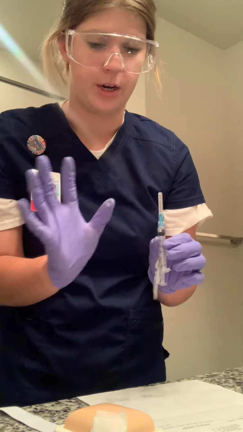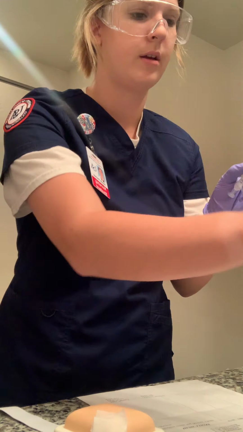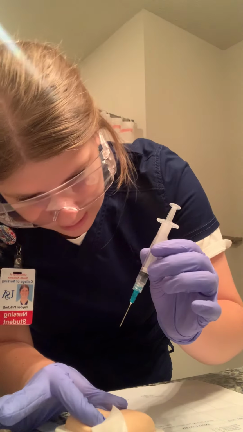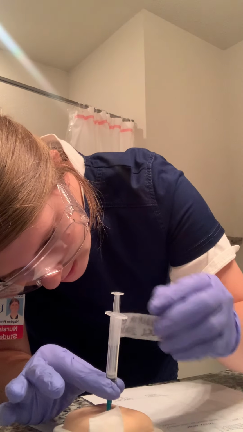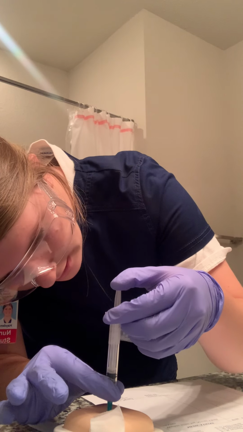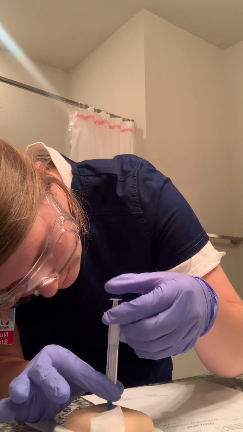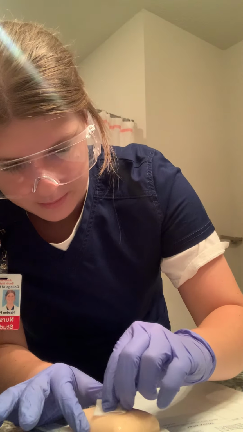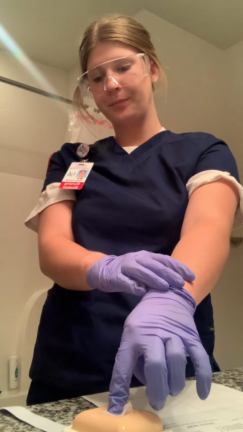So now, after I know it's clean and I've cleaned the area, I'm going to take my lid off, and I'm going to hold that skin real tight, and I'm going to shoot it in, and I'm going to aspirate. No blood, and now I'm going to push it. Okay, now it's done. I can dispose of my sharps container, and I'm holding a little bit of pressure.